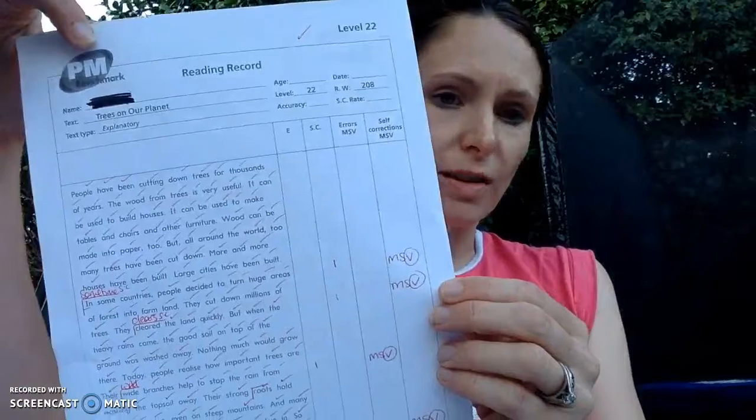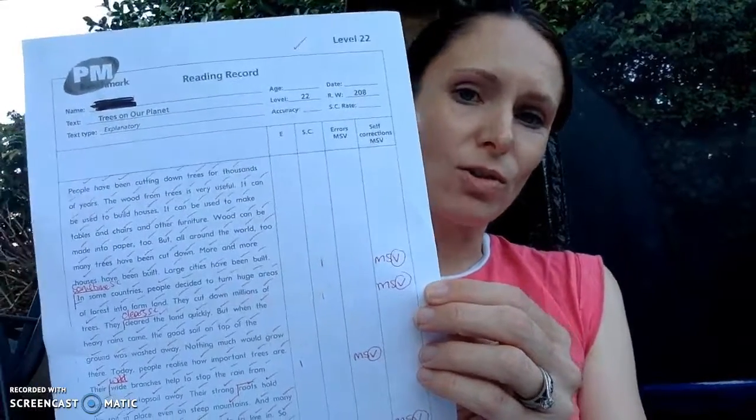So I'll give them the book and I'll be like, hey, have a look at it. When you're ready, come get me. And then I will literally, you don't say anything, you don't correct them. And this is the PM benchmark kit, and again, I've given you a link to this below. So this one was level 22, so it's a grade 1 running record.